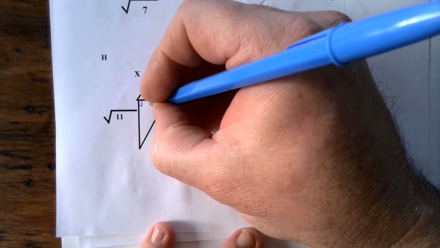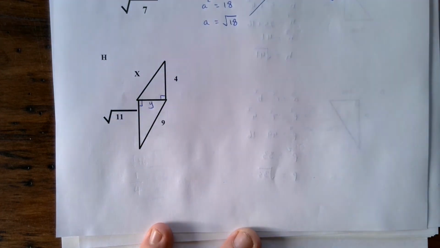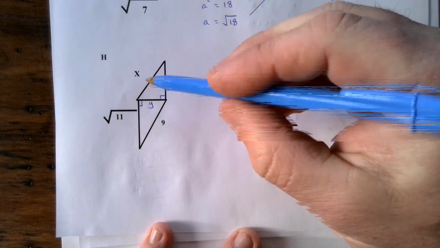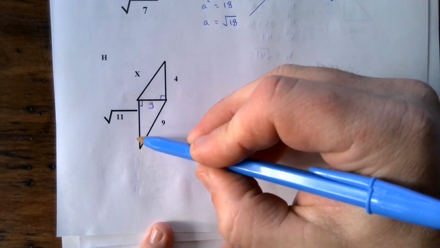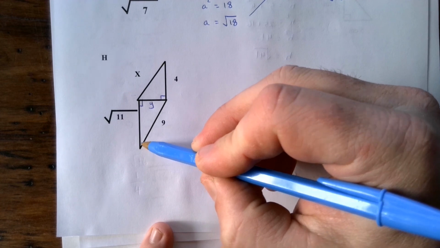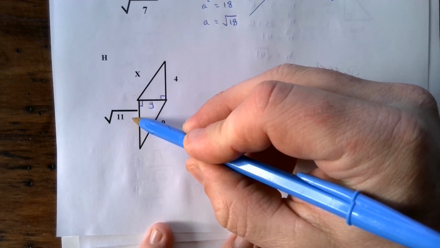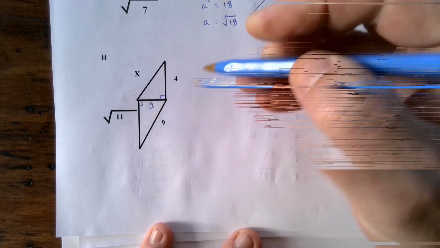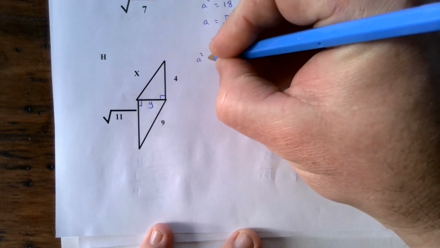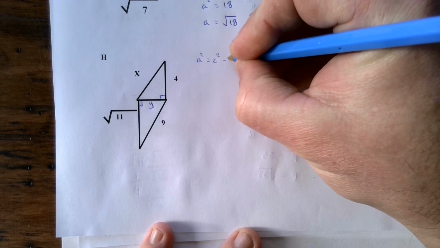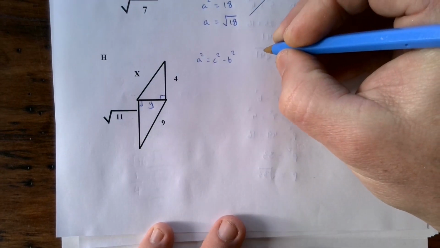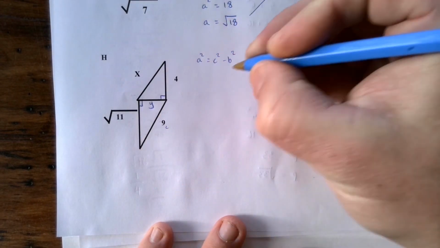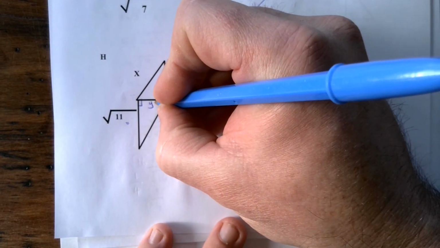So what I'm going to do is add my own letter in here, so that I don't get confused and so my marker knows what I'm up to. Now I'm going to ignore this triangle altogether up here, and I'm just focusing on this one. I've got 2 pieces of information. It's a right angle triangle. I can find the unknown. It's not the hypotenuse, so I'm going to use a squared equals c squared minus b squared. Remembering this is c, and this one's b, this one's a.